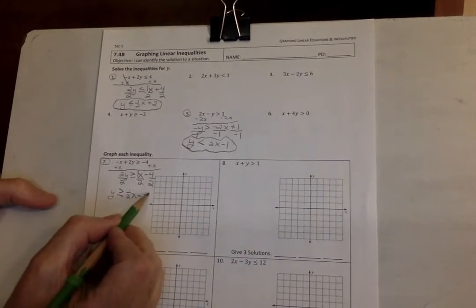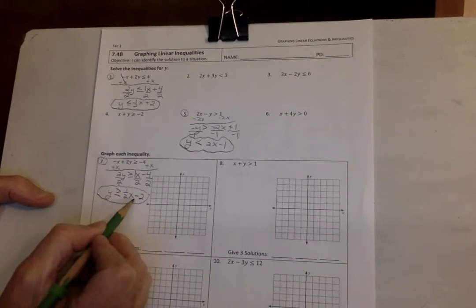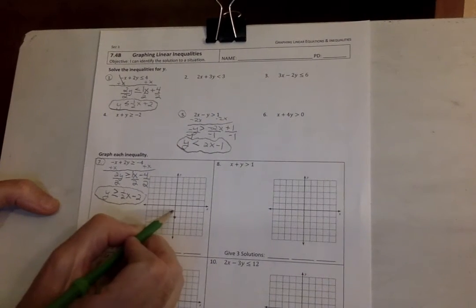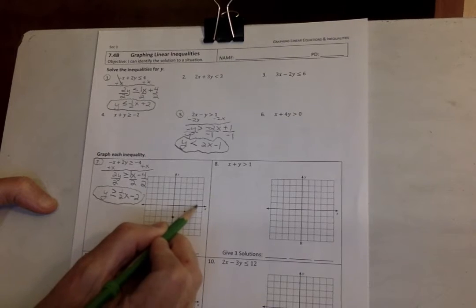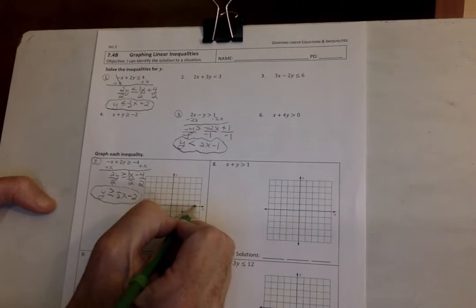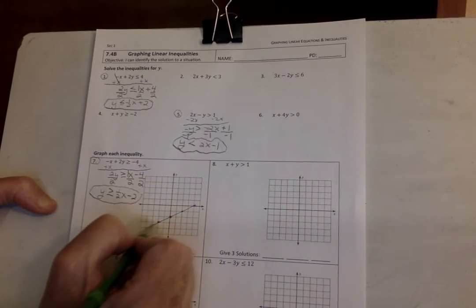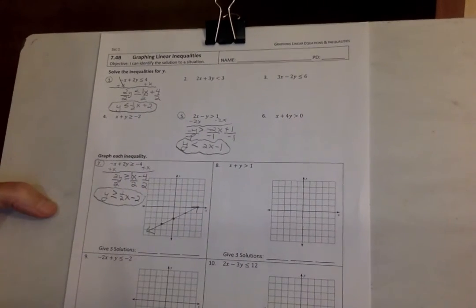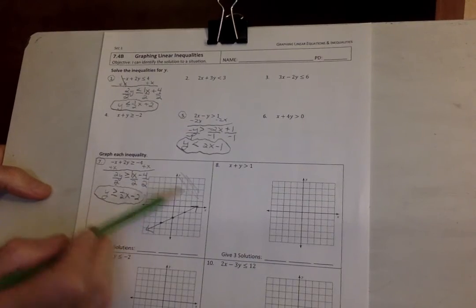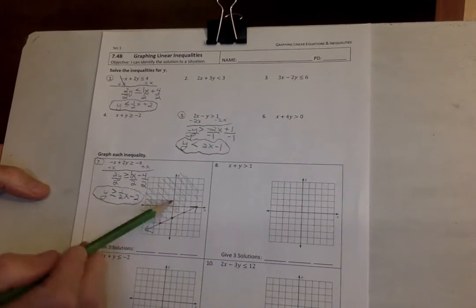So to graph that, we start at b, which is the y-intercept, so negative 2. Put a point there. Now, this is a positive slope, so I'm going to go up 1 over 2. I could also go down 1 over 2. And again, making sure it's a positive slope, goes up and to the right. And then it's greater than or equal to, so I make sure it's a solid line. And if it's greater than, it's going to be above the line. So that would be up here. So we have to shade that.